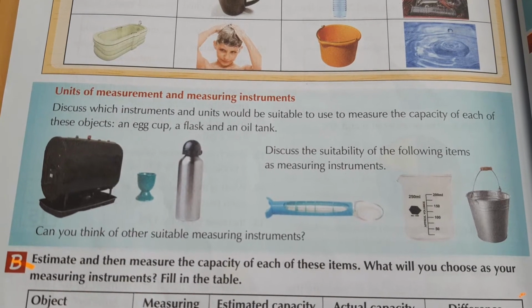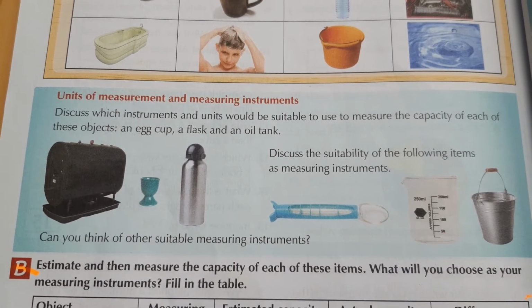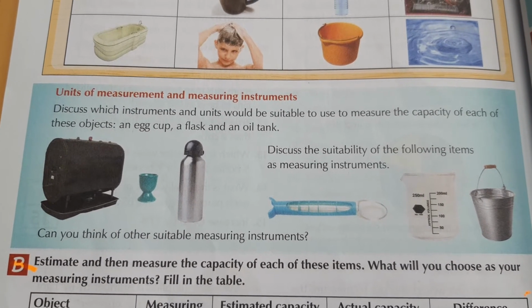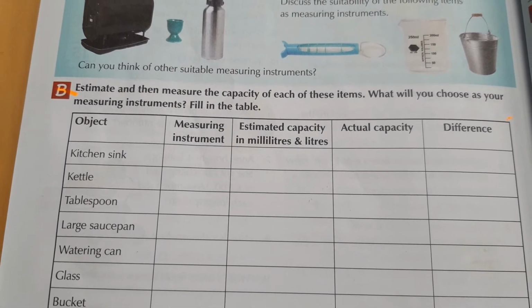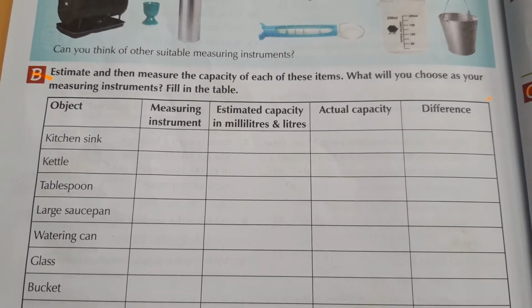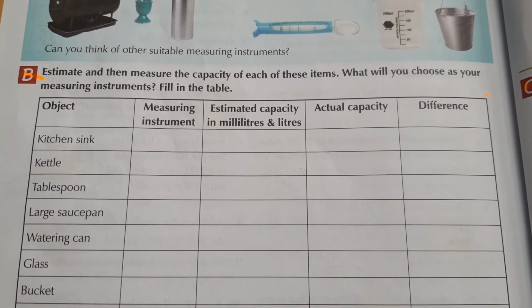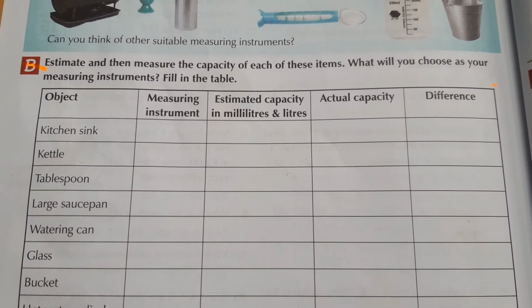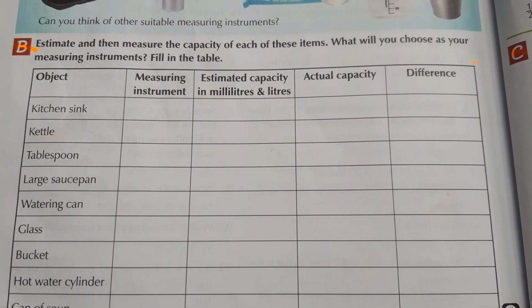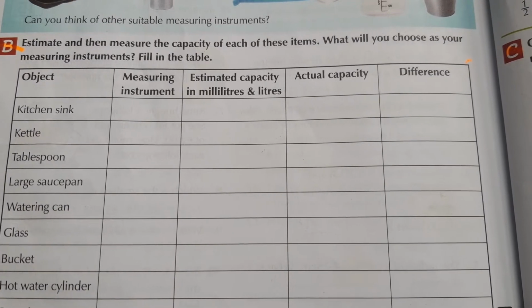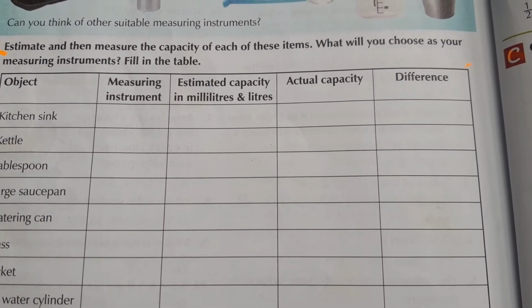So this middle bit here is looking at units of measurement. So you can read that yourself and see if you have anything you can measure with at home for part B below. So estimate and measure the capacity of each of these items. What will you choose as your measuring instruments? So you can try whatever you have at home. You can do a few of those ones. Estimate it. What does it actually hold, and what's the difference between your estimate and what it held?